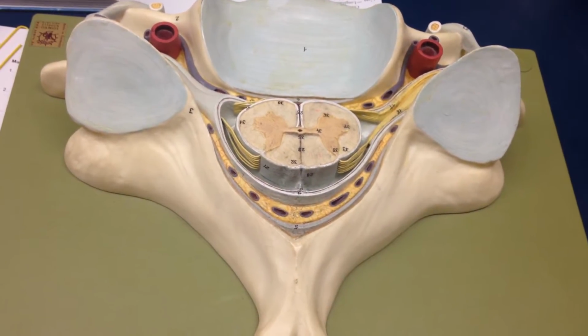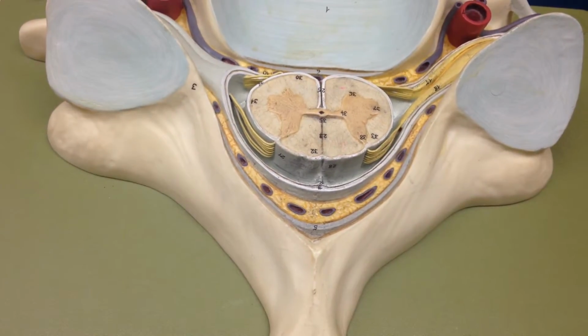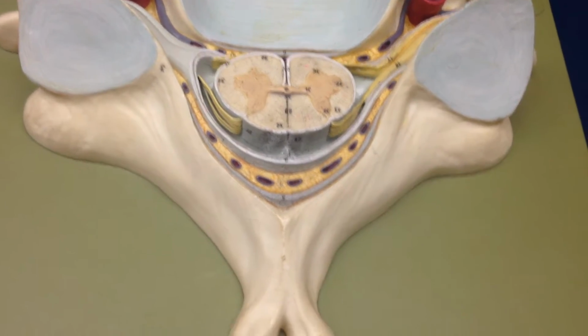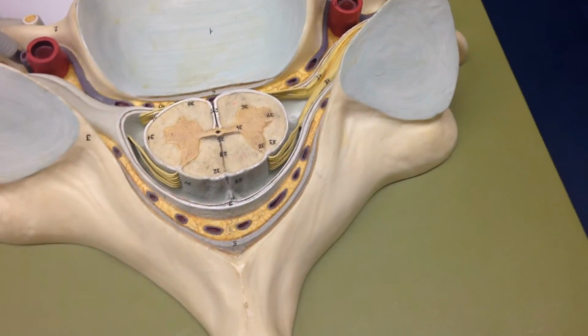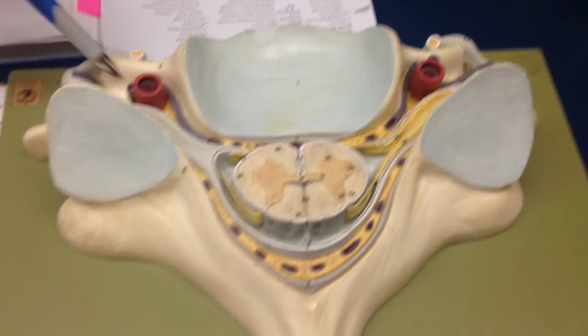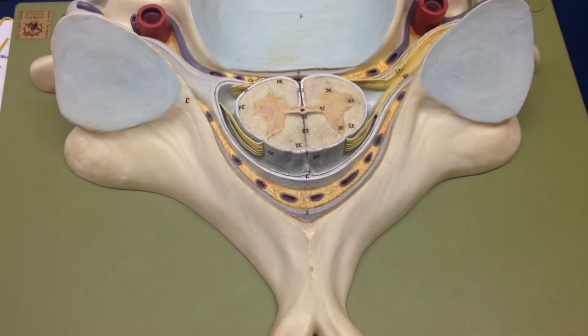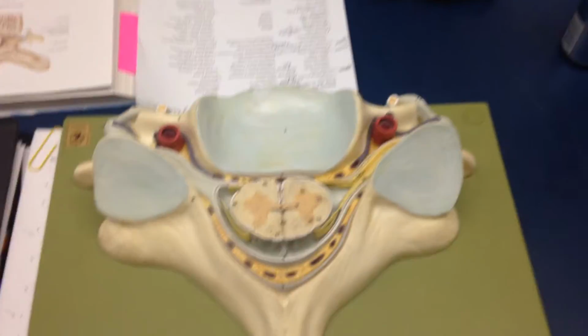So we have intervertebral foramen on here. I don't think you're going to be able to see it on this model. This is what comes through. This is the foramen, right? Wouldn't it be? Yeah. Okay.